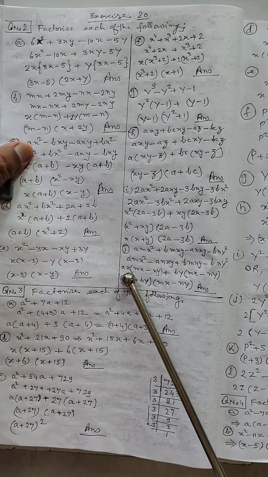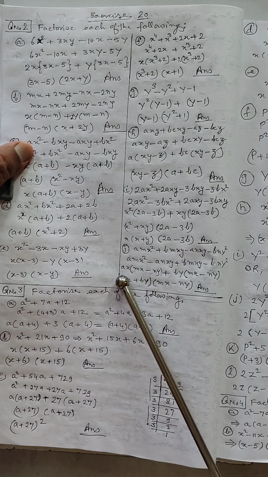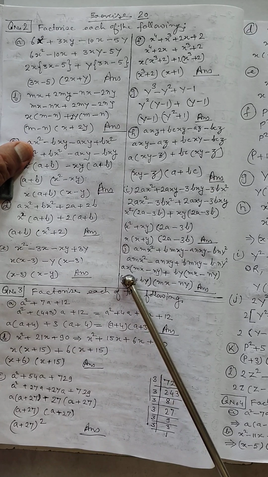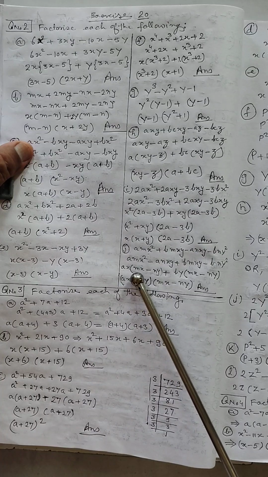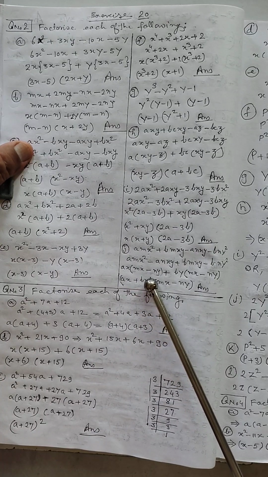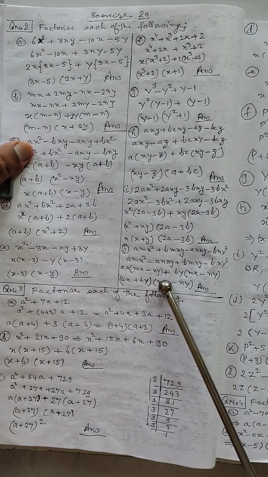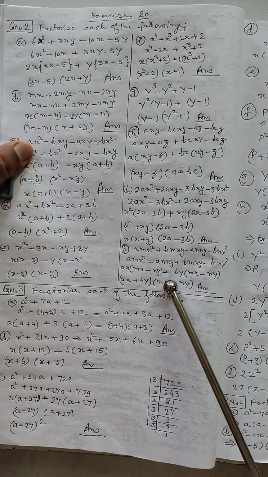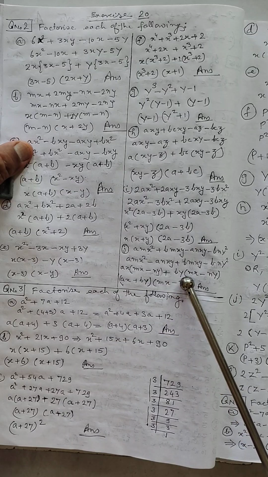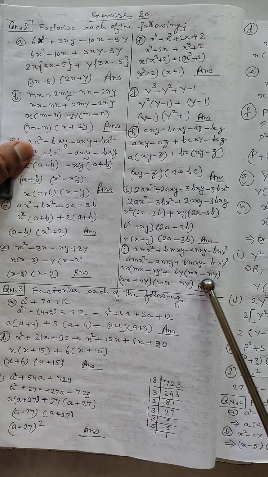We can take ax common. So after taking common we are left with mx minus ny inside the bracket. Plus by common, inside the bracket mx minus ny.